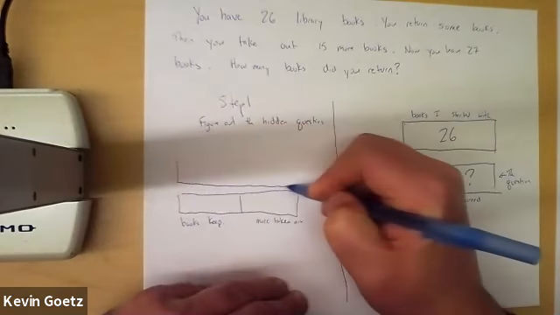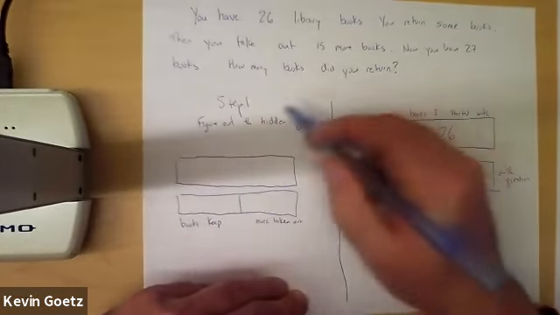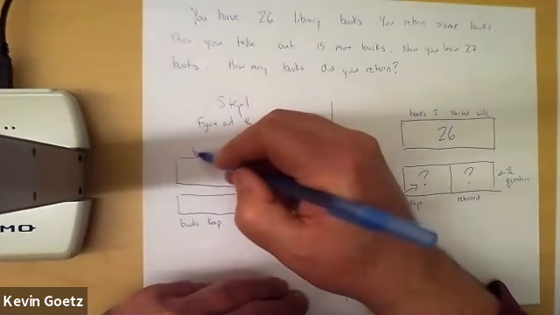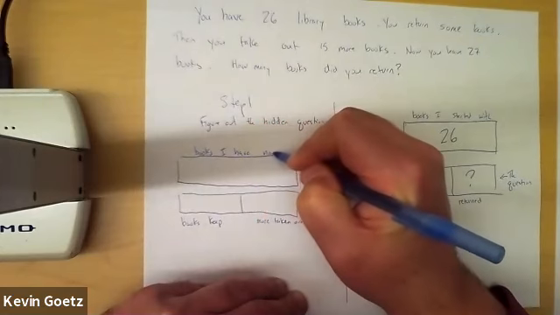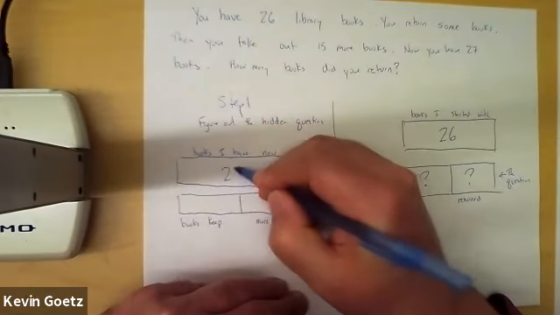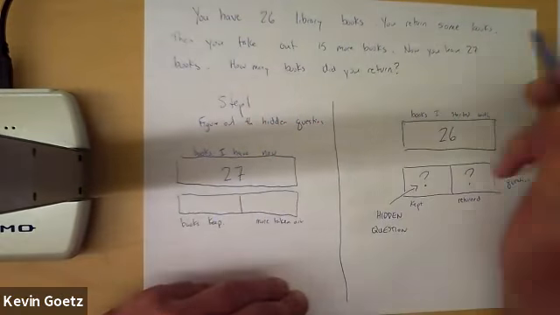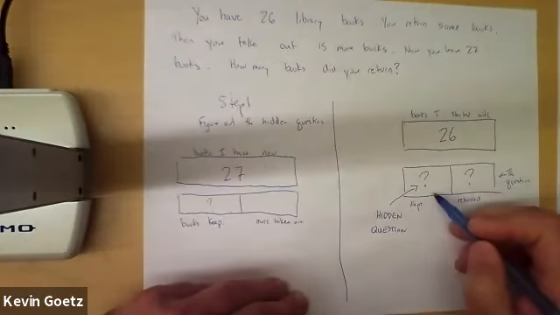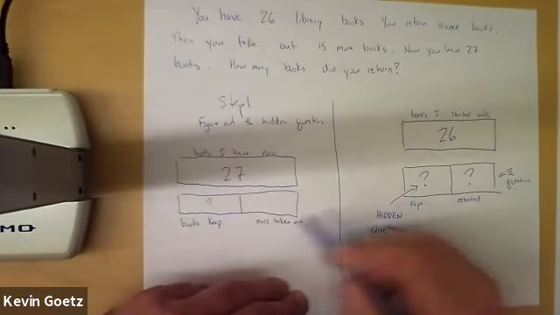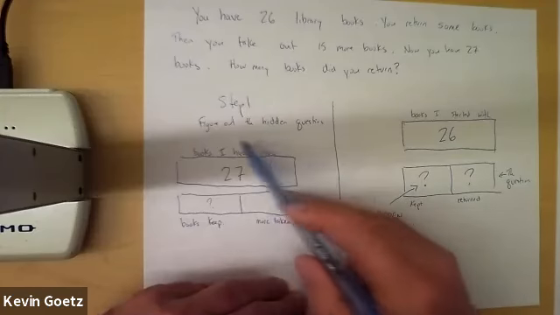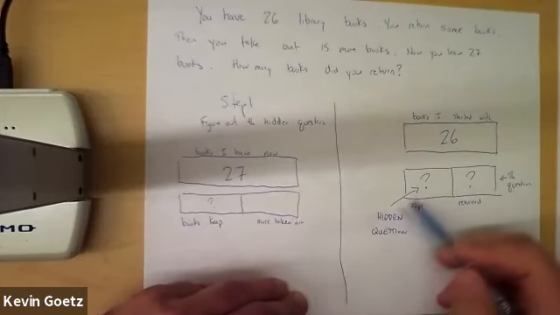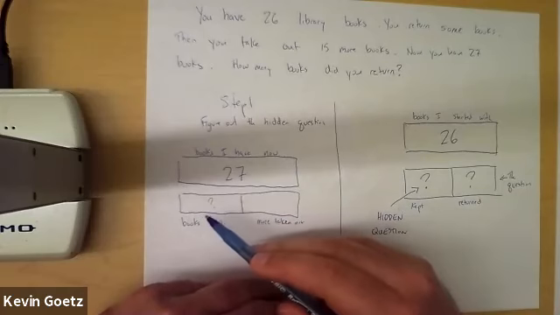And the whole is going to be 27 books I have now. Books I have now. And I know that's 27, so I'm just going to plug that in right now. And I know this is the question because I already figured that out. In fact, the whole reason I'm doing step one here is to figure out the hidden question. Here it is, the hidden question. So I know that's my question.